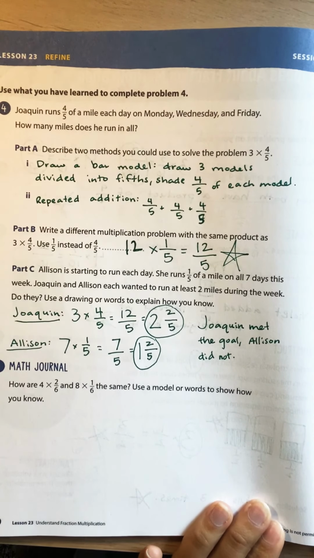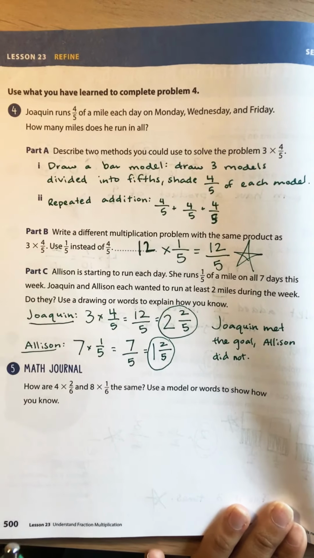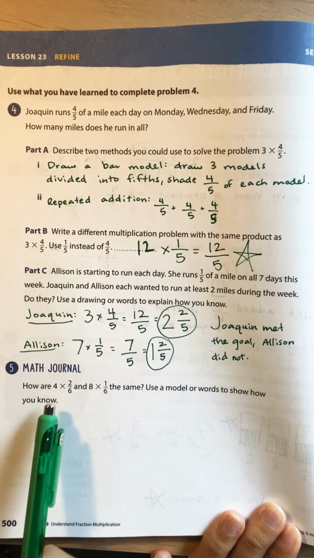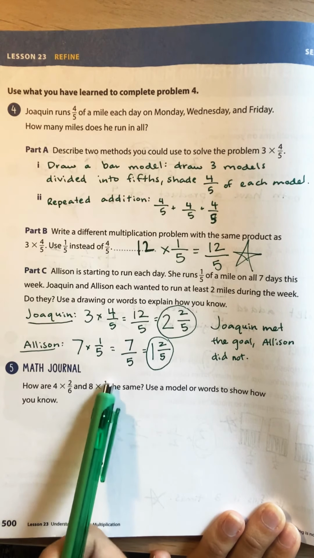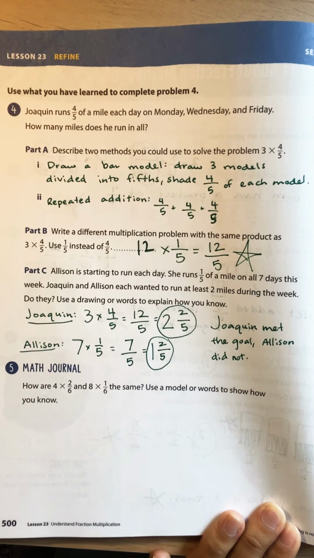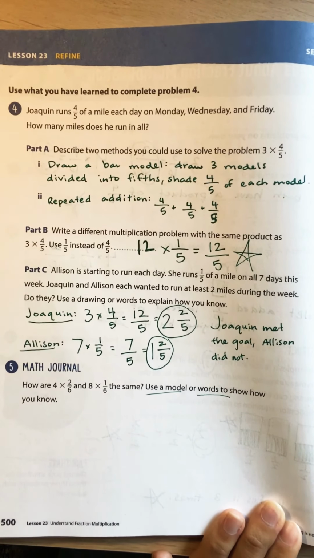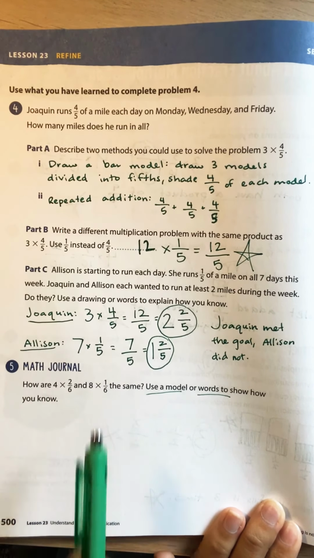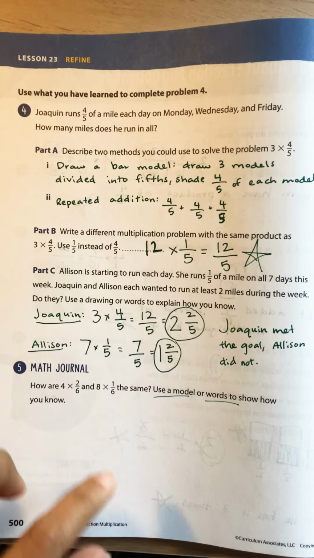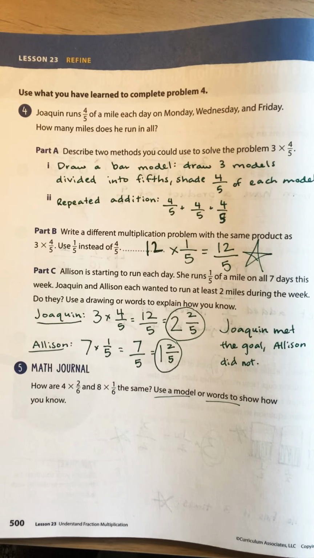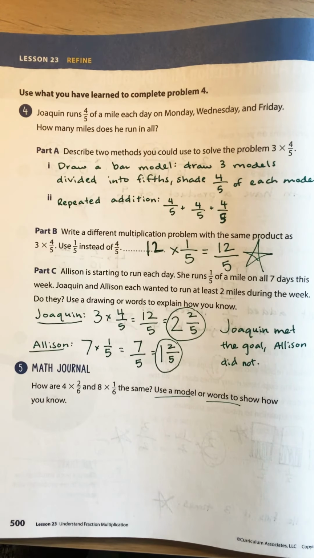Okay, last one is for you guys to do on your own. It is the math journal one, so you need to do some explaining. It says, how are 4 times 2/6 and 8 times 1/6 the same? Use a model or use words to show how you know they are the same. Okay, and that's all you have to do. So fill up the space, use a model, words, equations, show me that you know those two are the same thing, and then that's it.